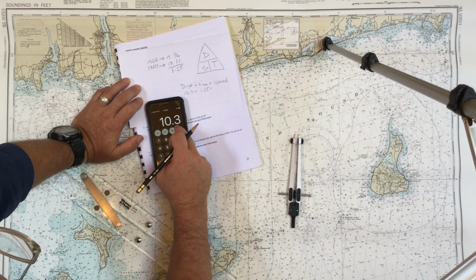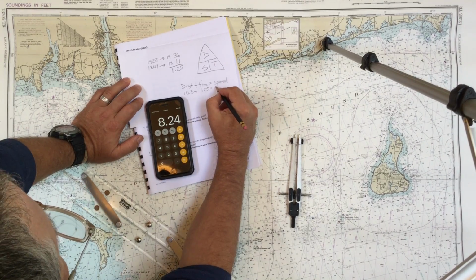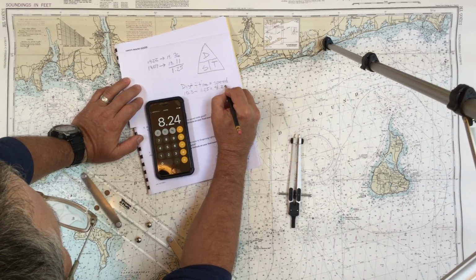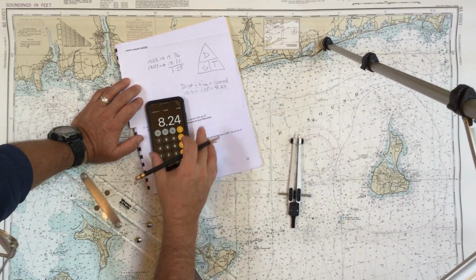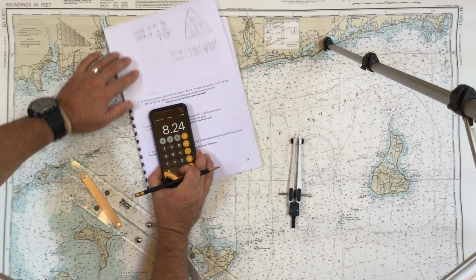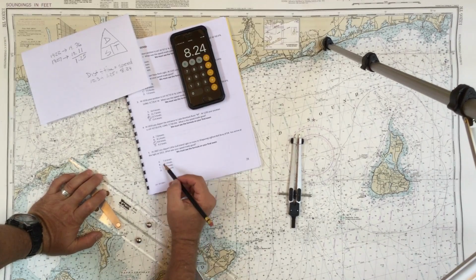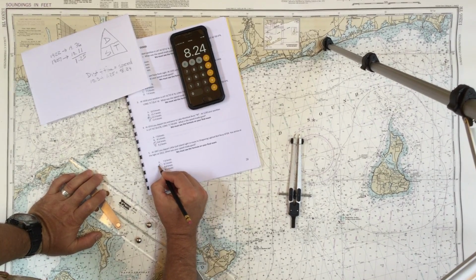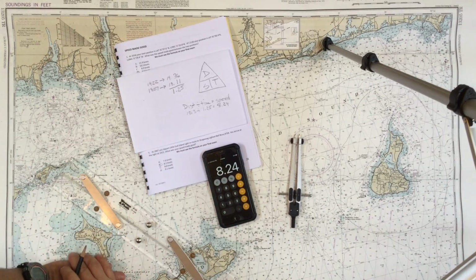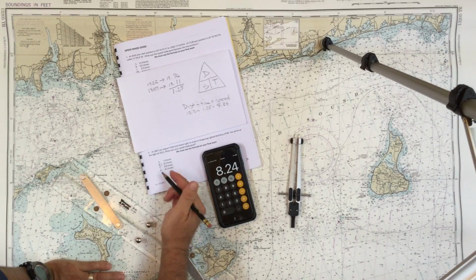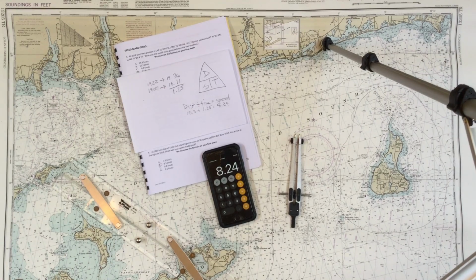10.3 divided by 1.25 is 8.24. Okay, which you could round up to 8.3 or not. I'll just leave it at 8.2. Let's see what the answers are. Okay, so here we have 8.3. So they rounded it up. Okay, so again, this is problem number 5. There's the math. I came up with 8.24, which they rounded to 8.3. That's problem number 5.